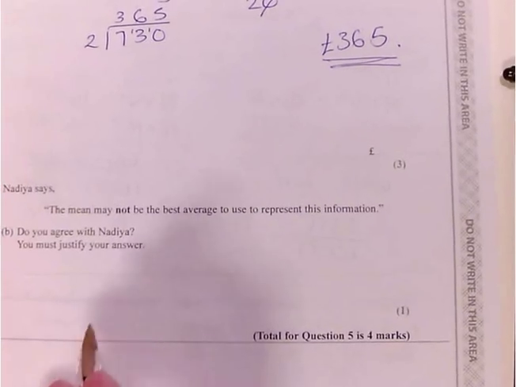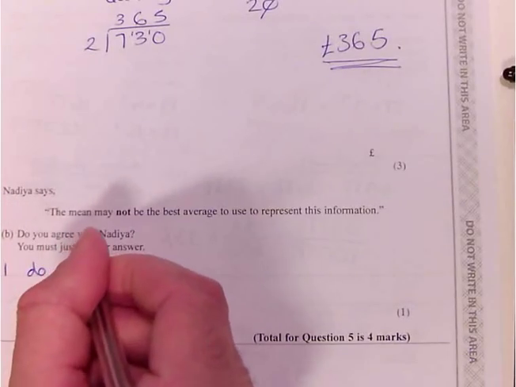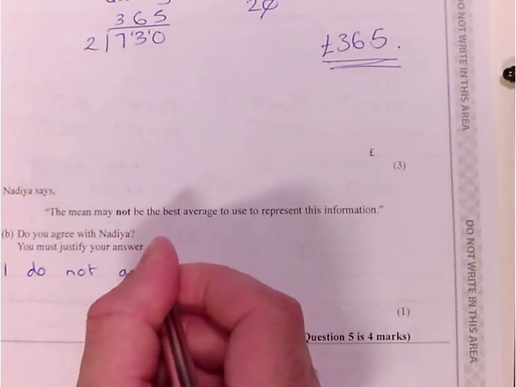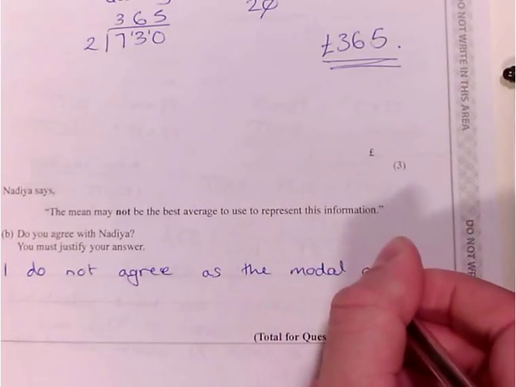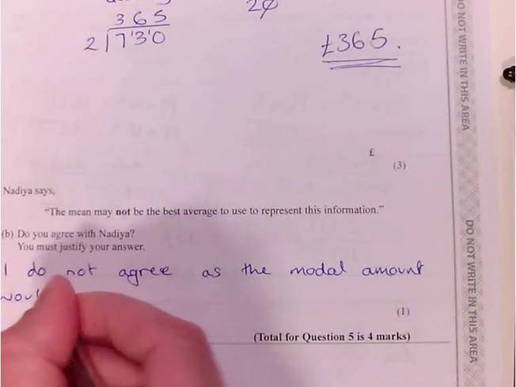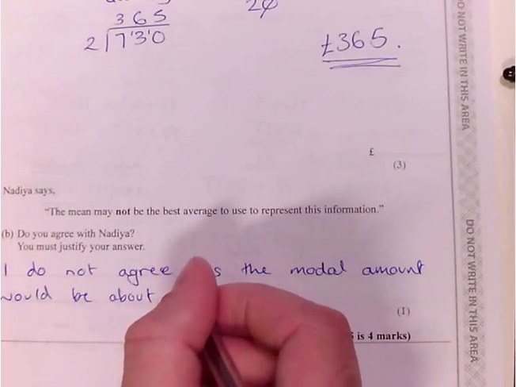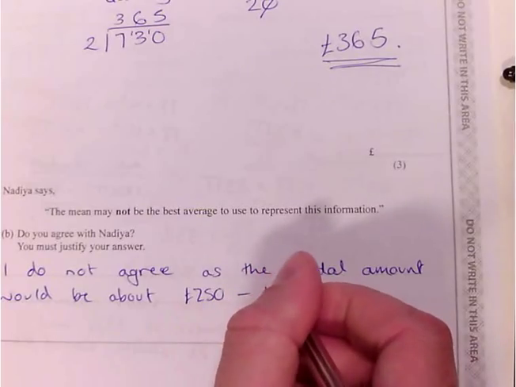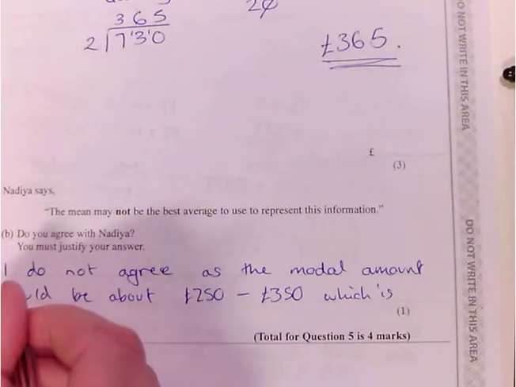I'm going to say that I do not agree, as the modal amount would be about 250 to 350, which is close to the mean.